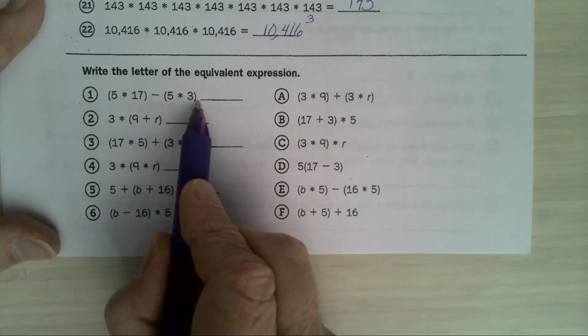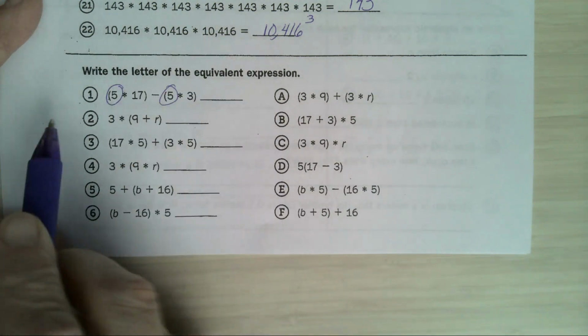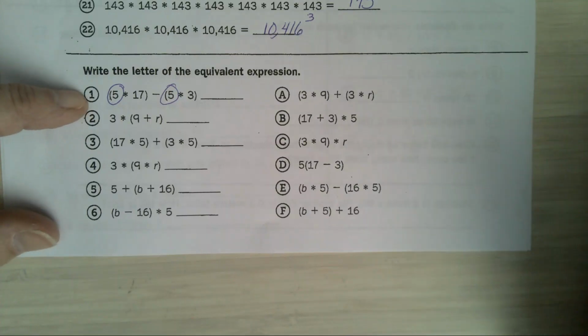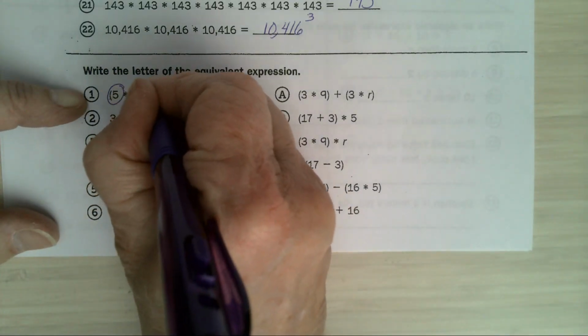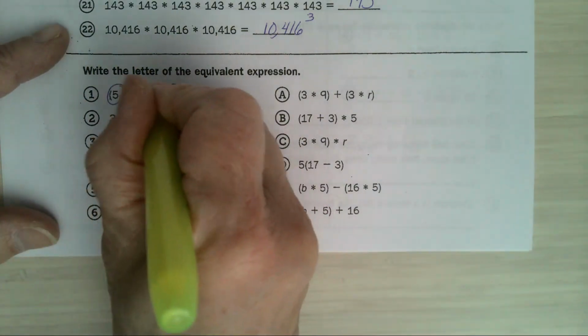Well, they both have a factor of 5. They're probably going to do the distributive property, and it's a distributive property with a subtraction sign. So, those are some hints we use when we are trying to find a match.